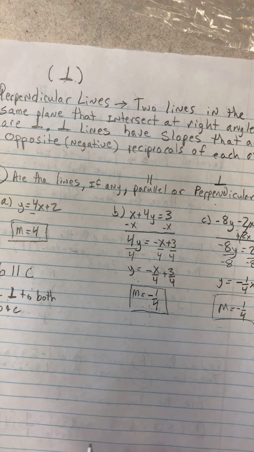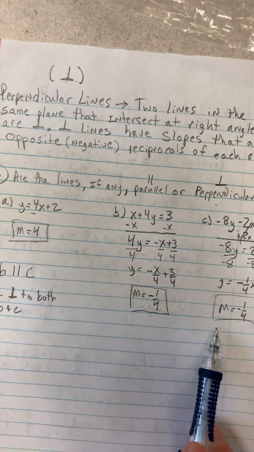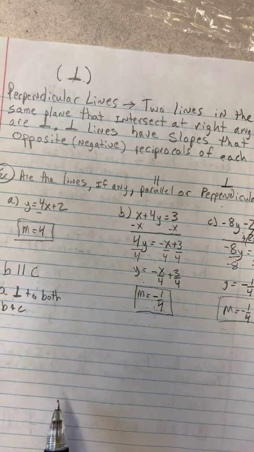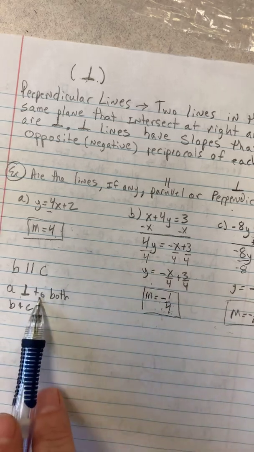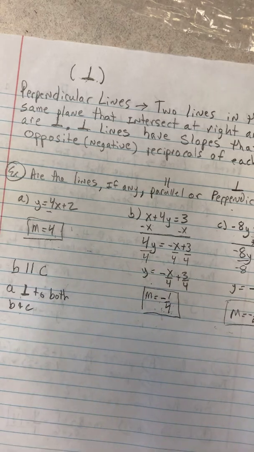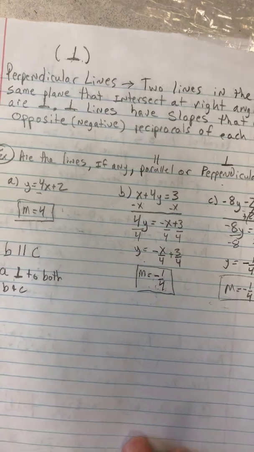So again, you can see if you're asked this question, you have to take great care in finding your slope, because once you find your slope, you can make the comparison. If you mess up on one of these slopes, making these statements is going to be tough. Take care in finding your slopes and solving for y.